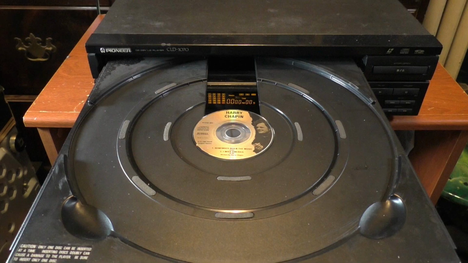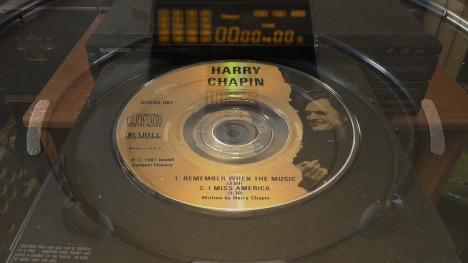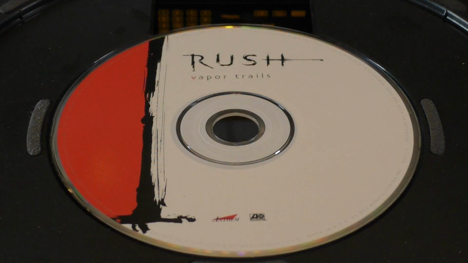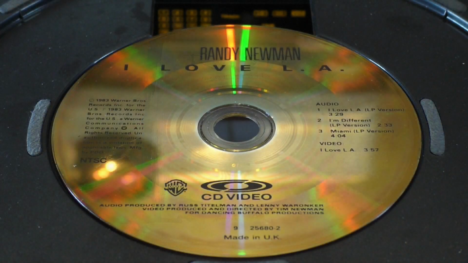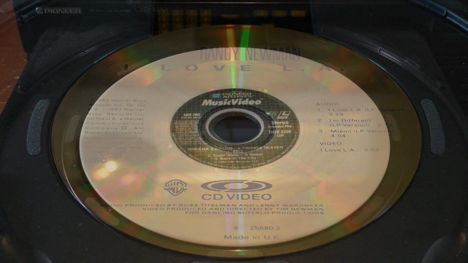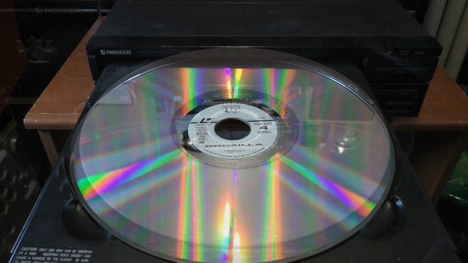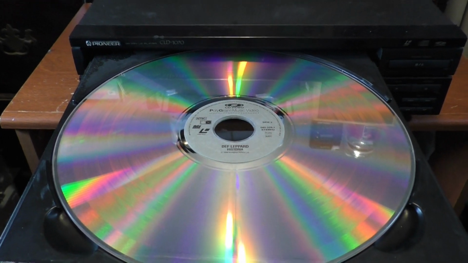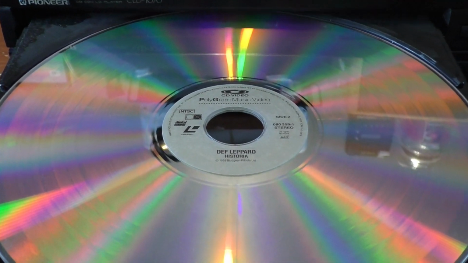CD video as a format really is a bit of an easier sell with a combo player like this, though. You could have one player be the heart of the system, have one machine that plays the 3-inch CDs, regular-sized 5-inch CDs, that newfangled CD video, 8-inch LaserDiscs, full-sized 12-inch LaserDiscs, and of course the latest CD video 12-inch discs. This saga is far from over.